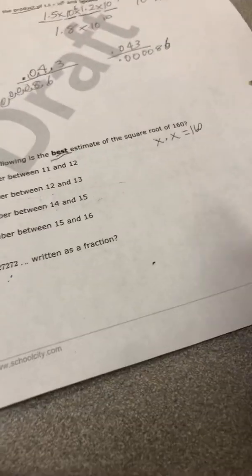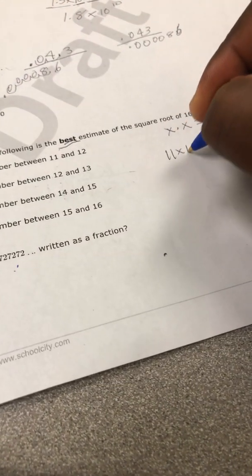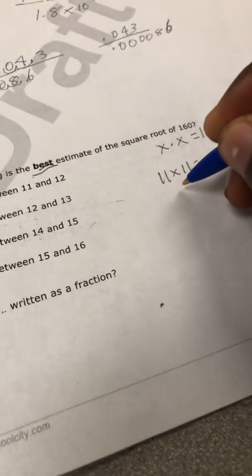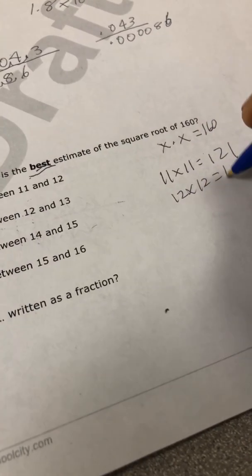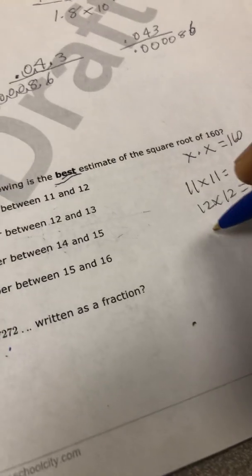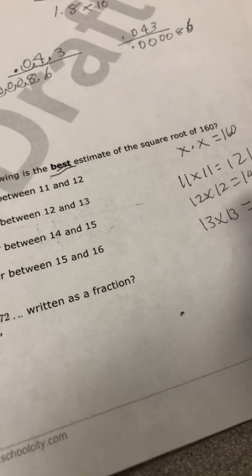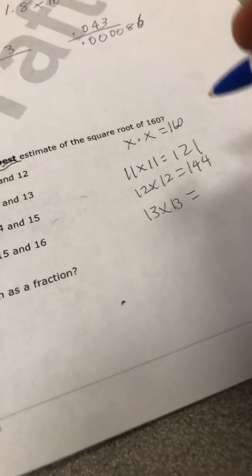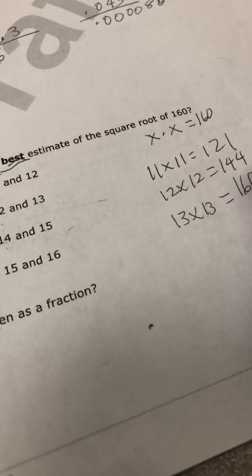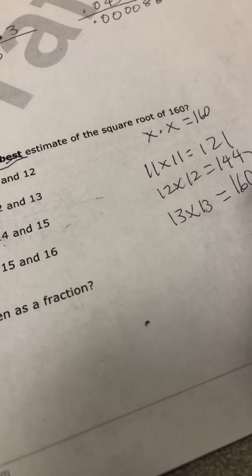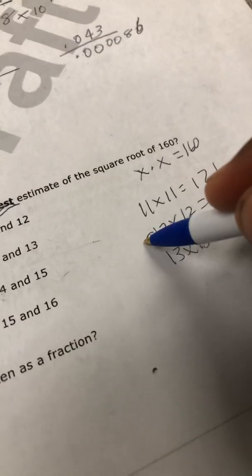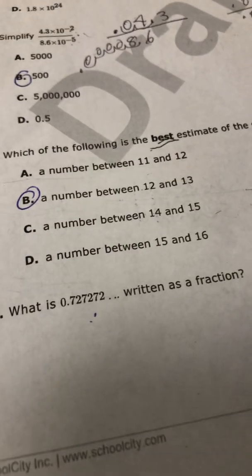You can say, so I can do 11 times 11, which should be 121. 12 times 12 is 144. 13 times 13 is 169, if I'm correct. So 160 is between 144 and 169. So that means the square root of 160 is between 12 and 13, which is how we got B.